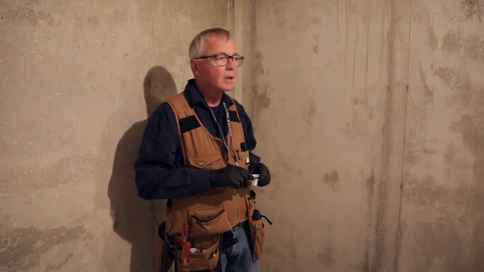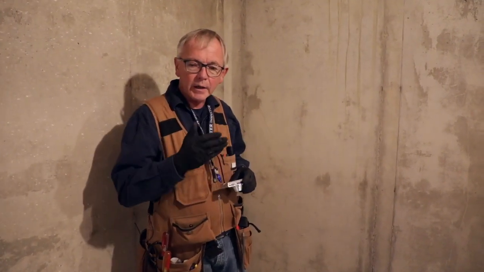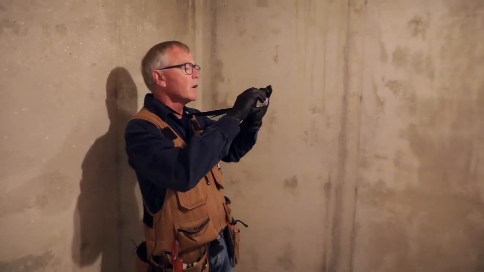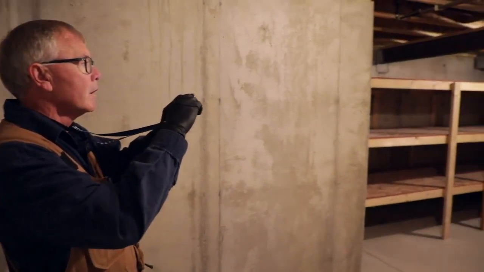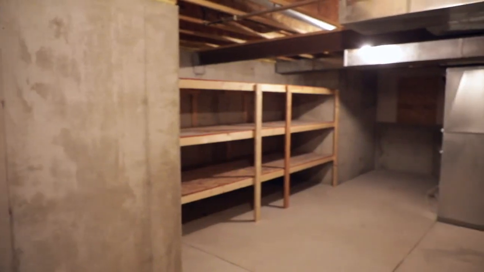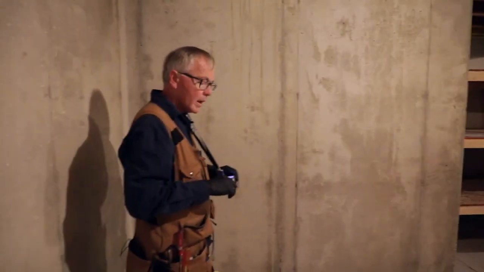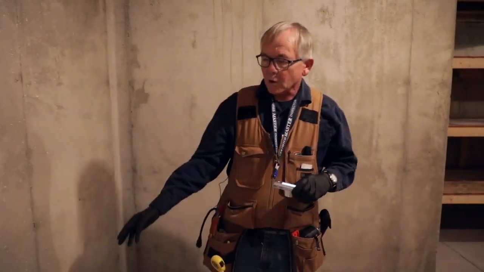Okay, now we're going to start our section 3.3, which is going to be the basement, the structure, crawl space, and we're actually in the unfinished part of the basement right now. I'm going to take a reference photo of this room, just for my own reference. And so I'm going to start over here in the corner.